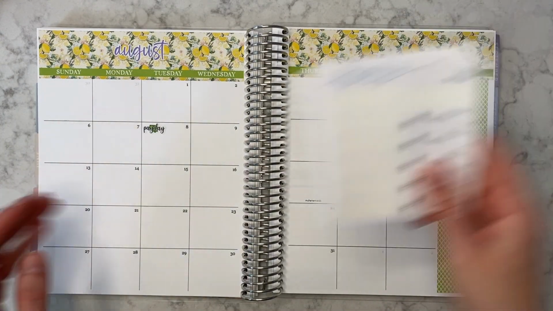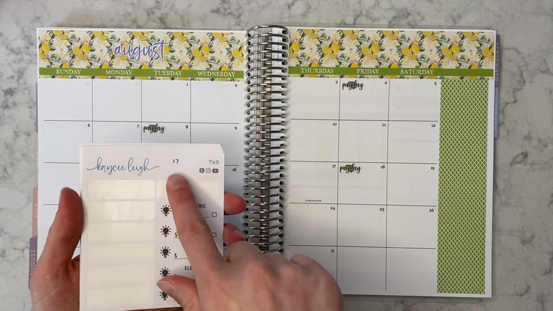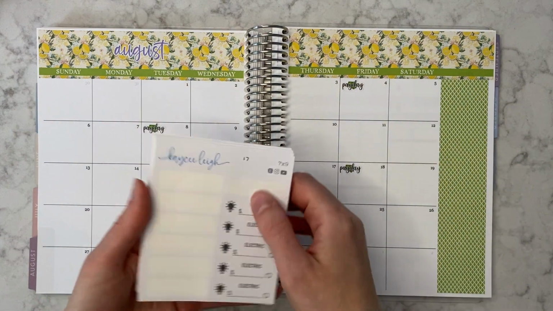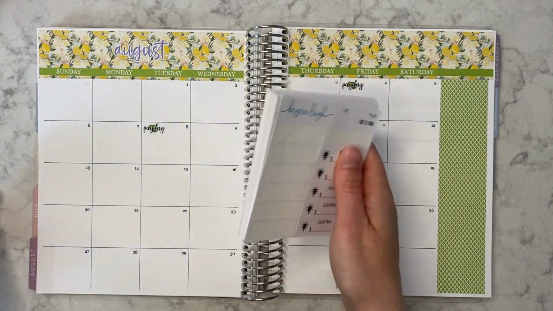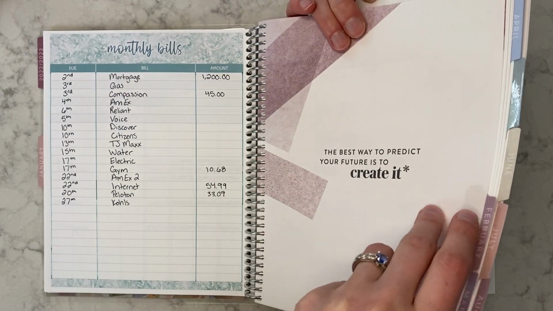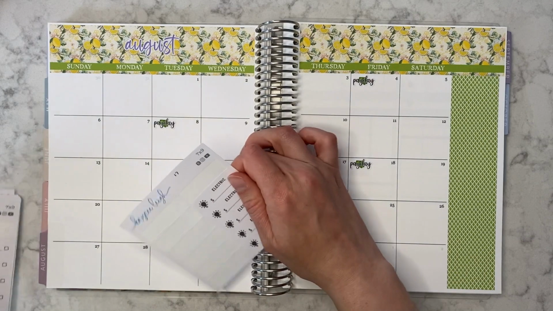And now we're getting into the bill dues. So I'm just going to start laying these down. I kind of made a cheat sheet, or wrote on these, so I knew which date each of them go on. That was easier than me looking back, but I do also have my monthly bills list up here if I wanted to look back. But I'm just going to do it this way.